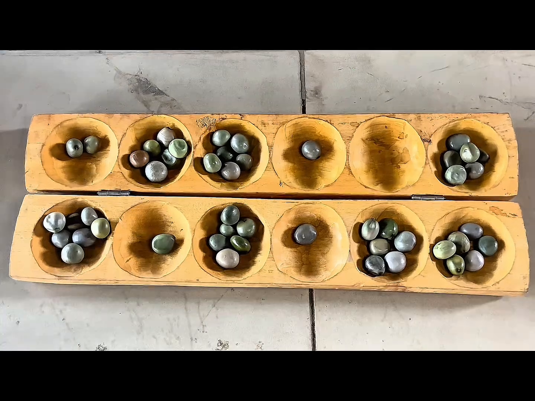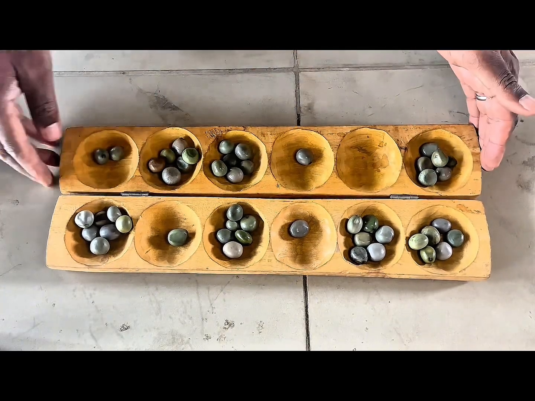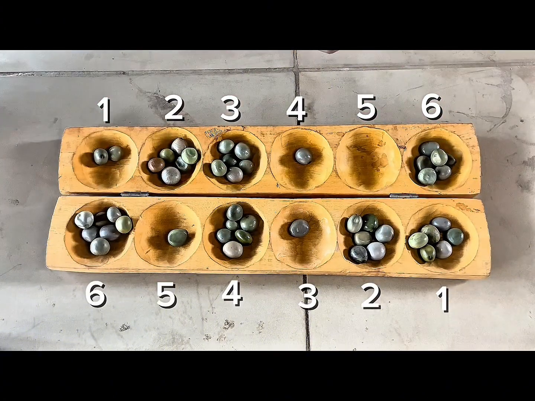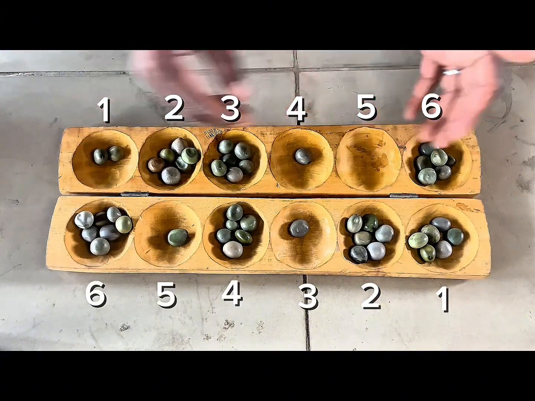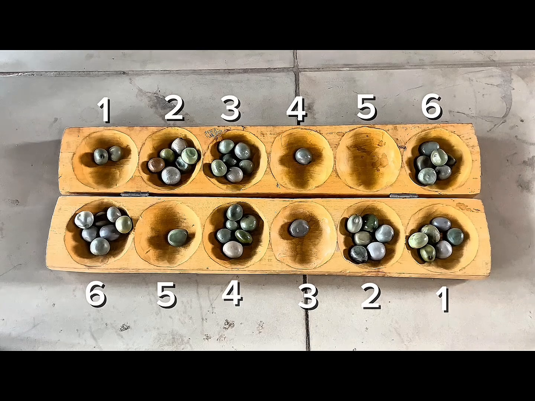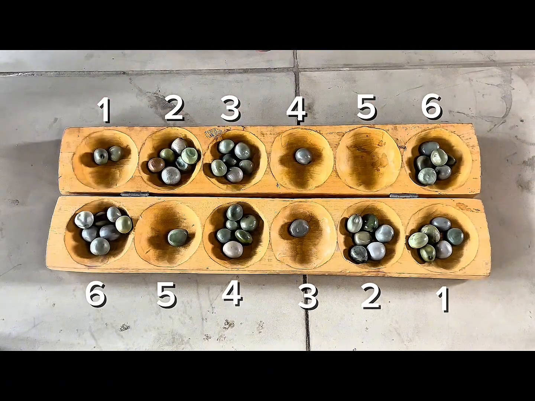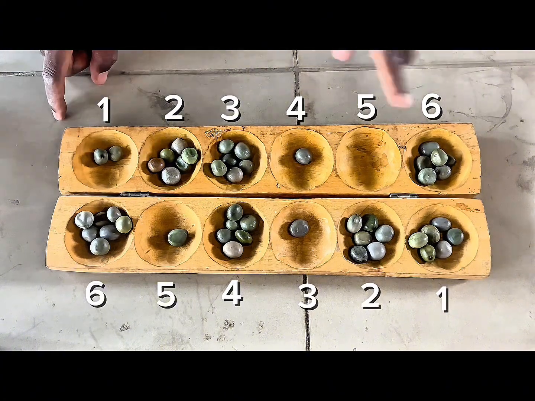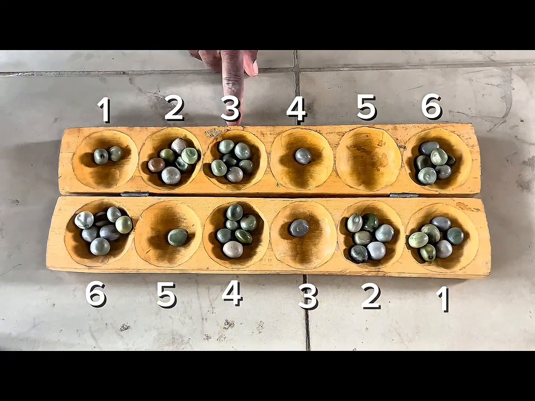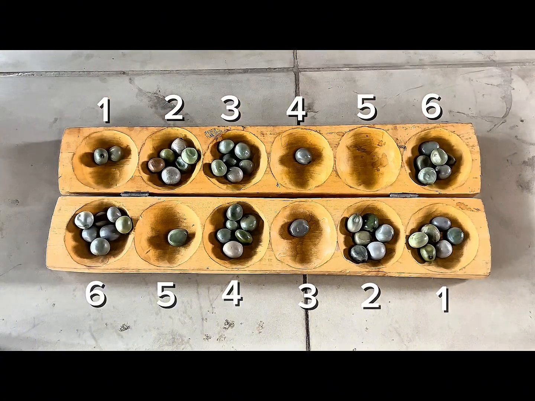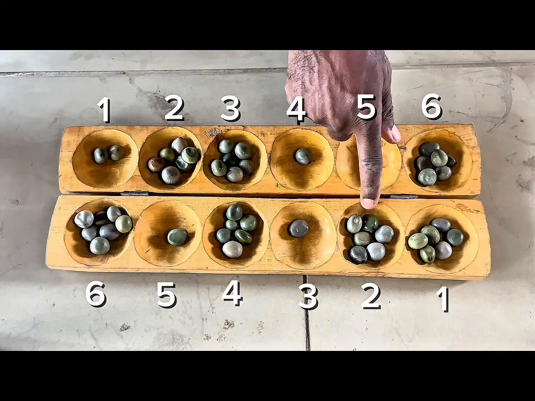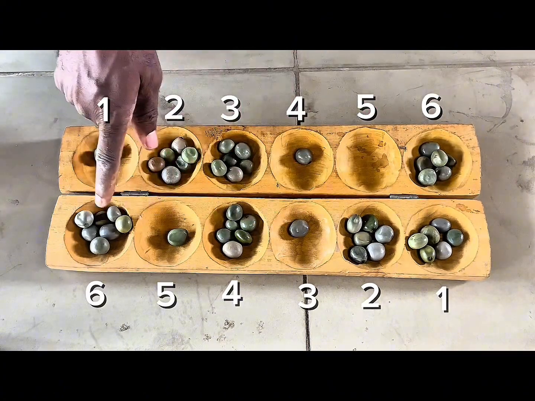In order to achieve that, what I did was to number the holes. As you probably already know, I am playing against somebody on the opposite side. On my side, all 6 are my holes, and I can move from any of them. Equally, my opponent has the 6 holes here. I numbered the holes on my side from right to left, 1, 2, 3, 4, 5, 6. On my opponent's side, the holes are numbered from his right to his left, 1, 2, 3, 4, 5, 6.